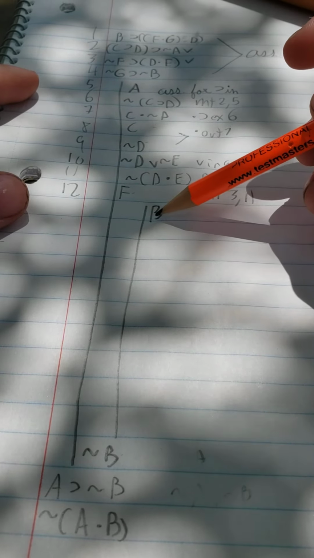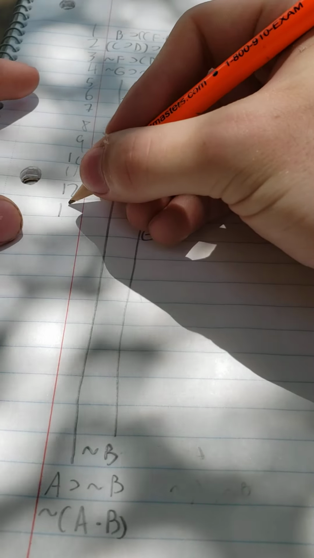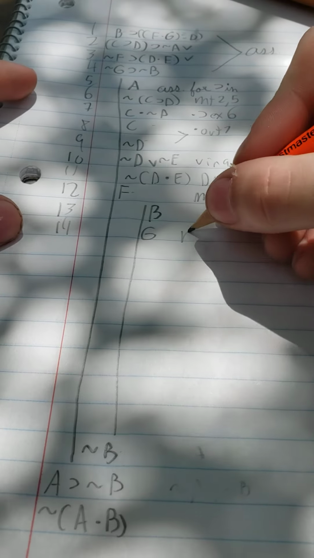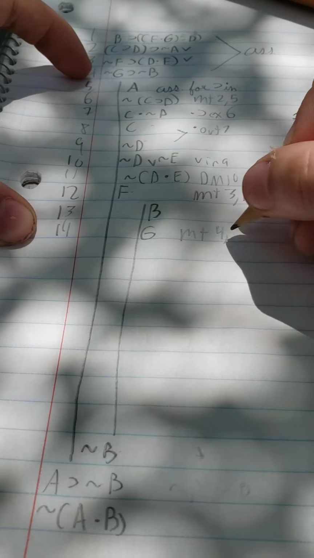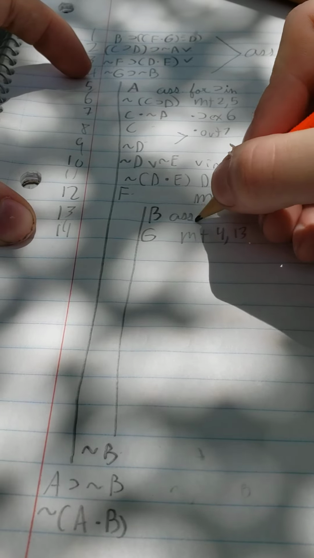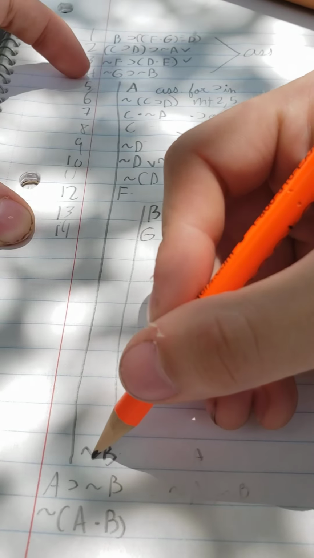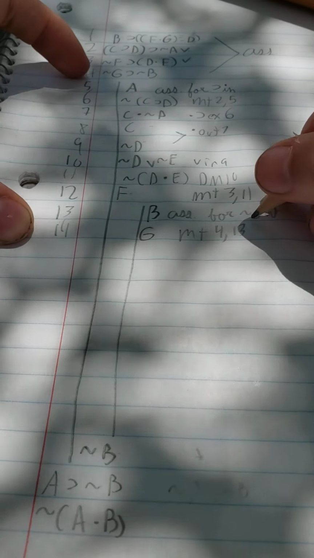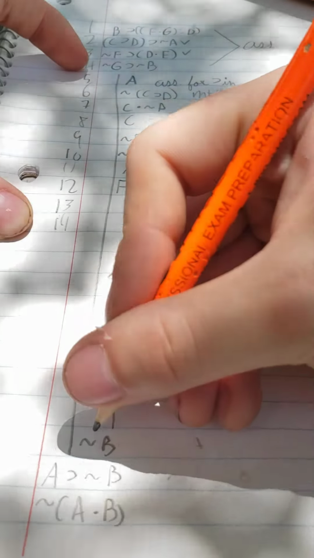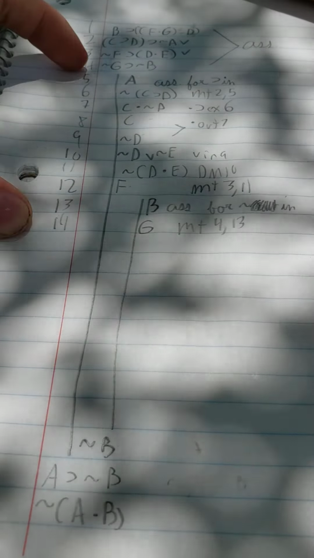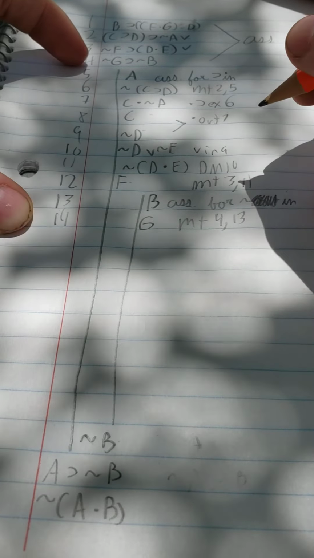So we've got B, that means we can do modus tollens to get G. Modus tollens, lines 4 and 13. This is an assumption for not out, because we're getting a not. Sorry, for not in, because we're adding it on. And that's one of the indirect proofs.